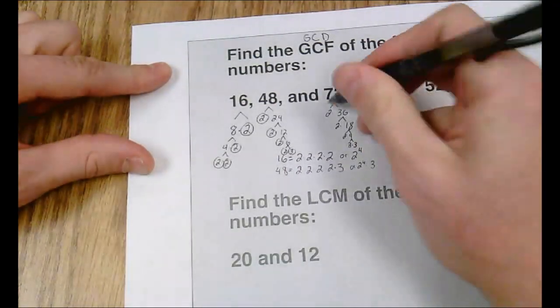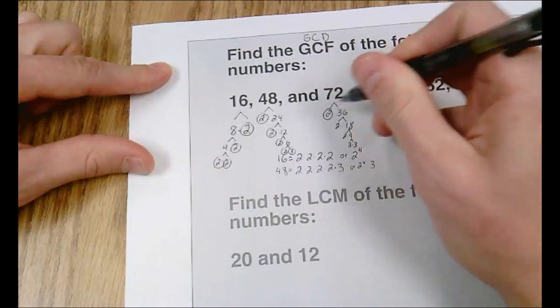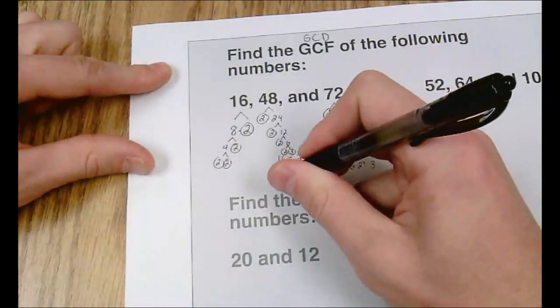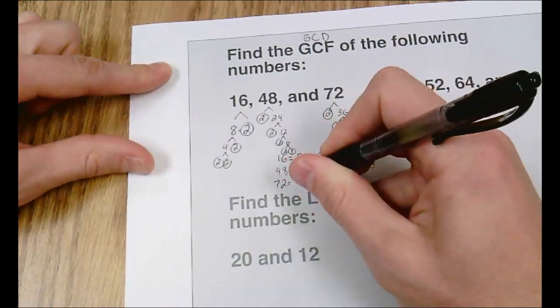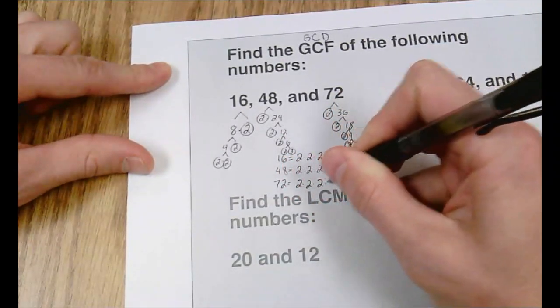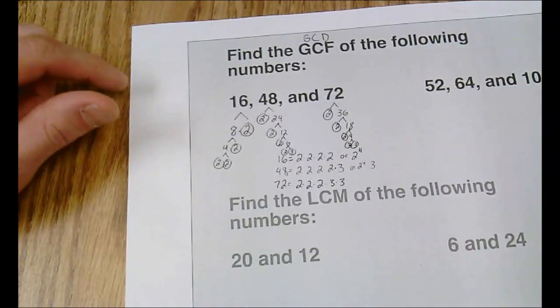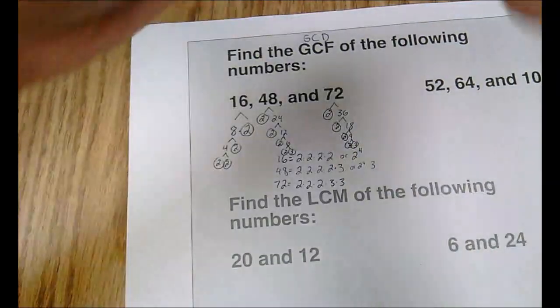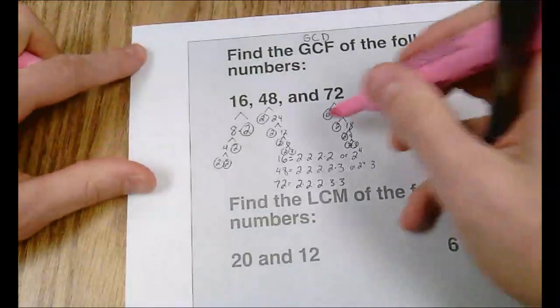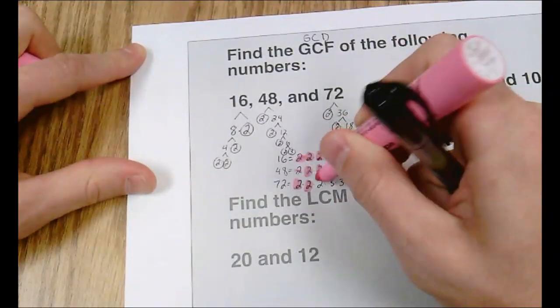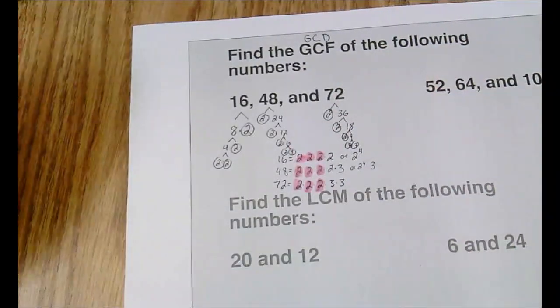After we do this, we recognize that we have some things that are common. We see that these common factors, they share 1 2, 2 2s, and 3 2s.